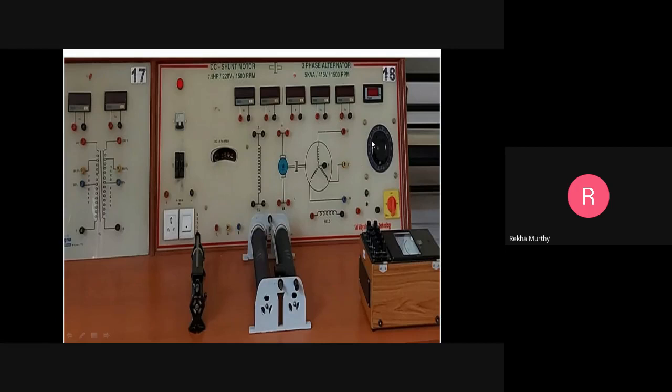And this we call a dimmerstat, which is going to control the frequency, with the variation of the rated voltage.